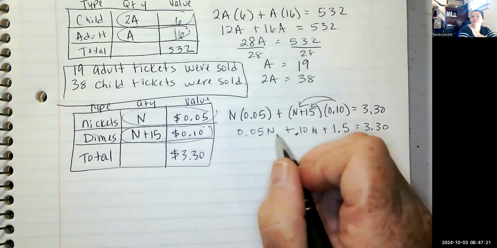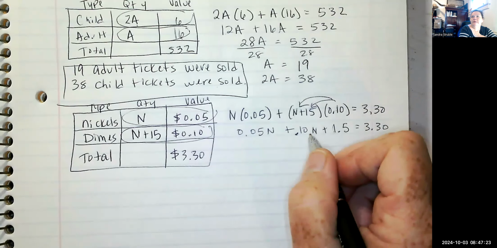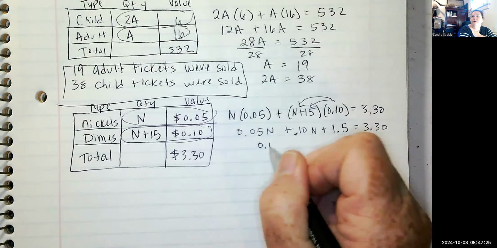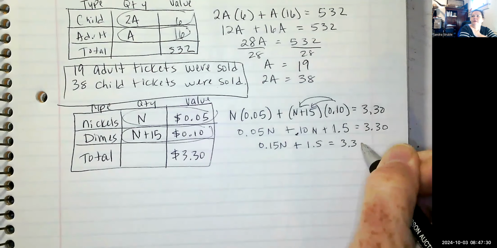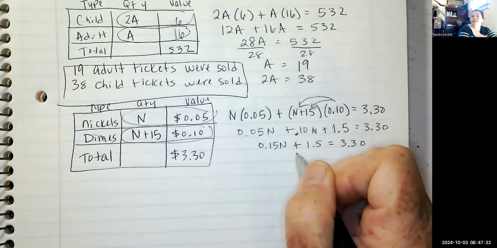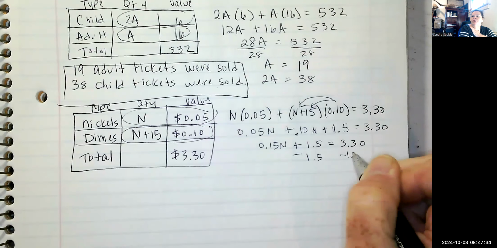All right, so now we need to add our n's, and that gives us 0.15n plus 1.5 is equal to 330. And now I'm going to subtract the 1.5 from both sides to solve for n.